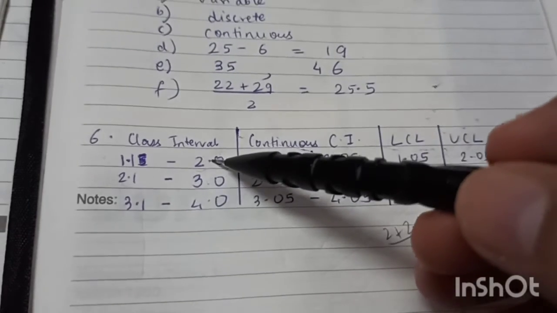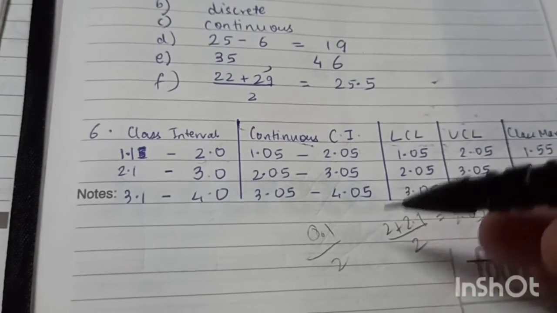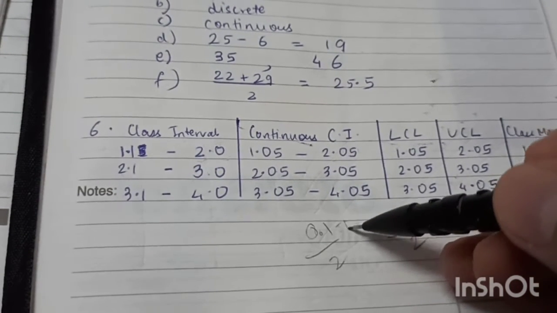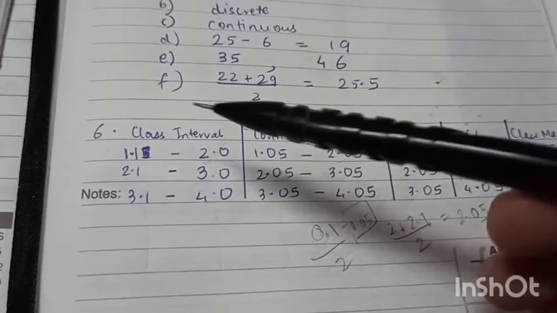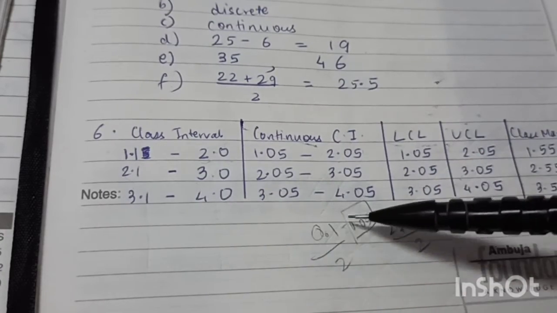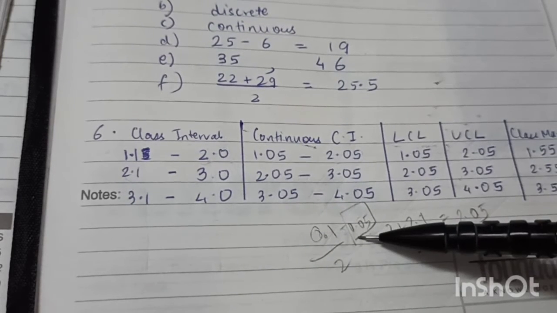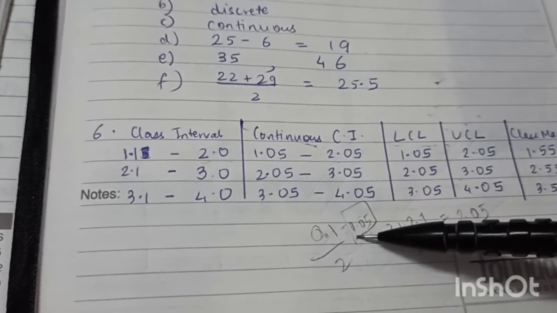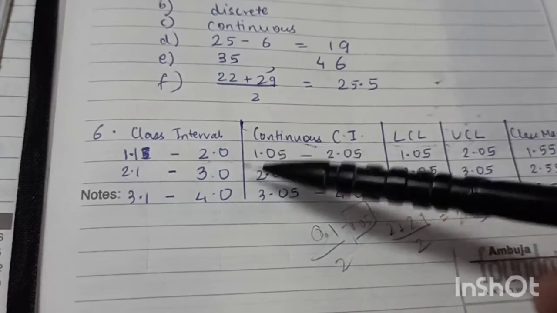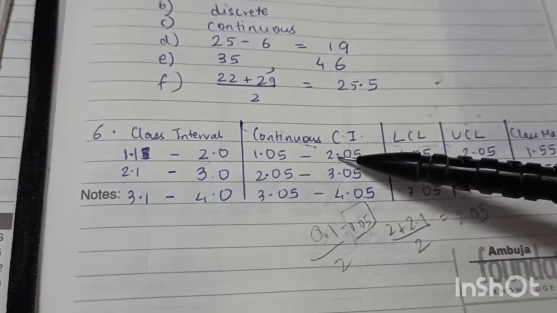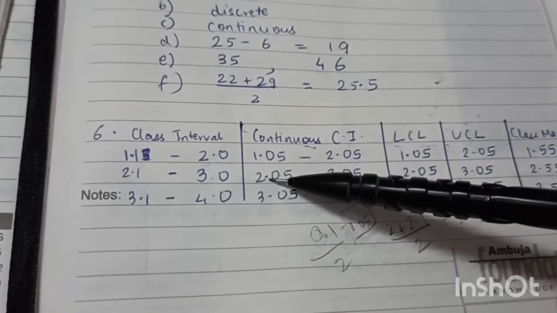Alternatively, just look at the difference between the two. 2 and 2.1, the difference is of 0.1. Halve the difference, you get 0.05. This is called the adjustment value. So you always decrease the lower limit by this adjustment value and you increase the upper limit by this adjustment value. That means 1.1 minus 0.05 will give you 1.05, and then 2.0 plus 0.05 will give you 2.05. Similarly, 2.1 from this subtract it, you get 2.05, and so on.